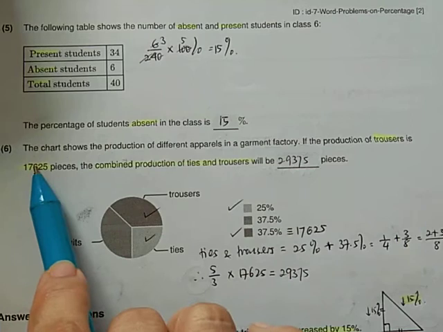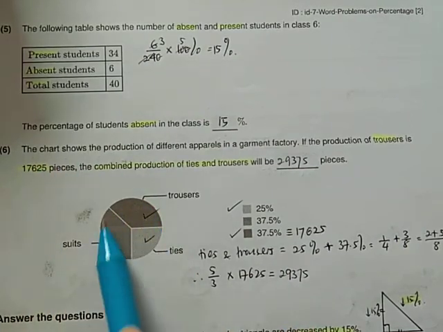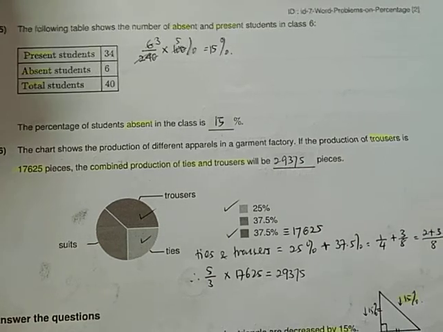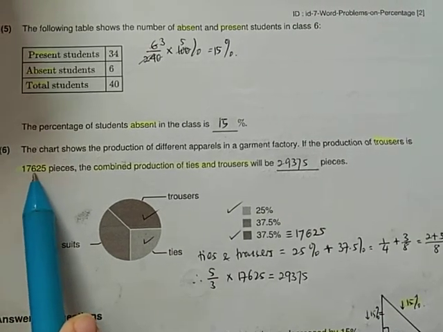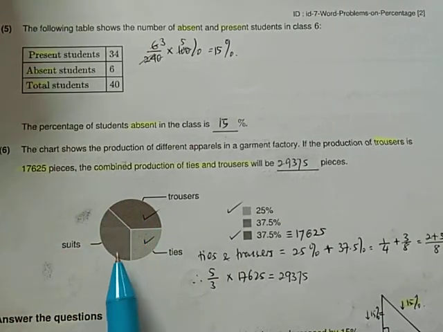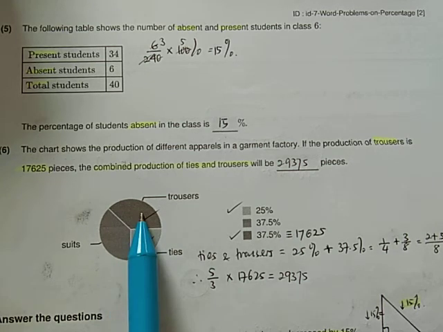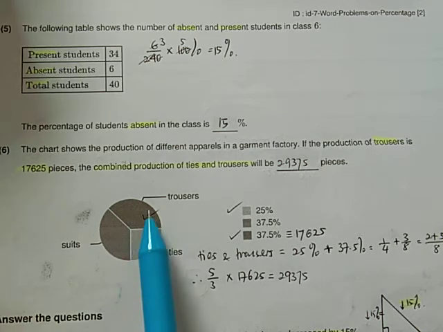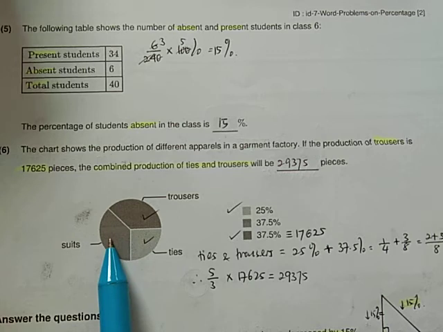Number 6. The chart shows production of different apparel in a garment factory. If the production of trousers is 17,625. Now look here. Suits is 37.5%, same as trousers, and the tie is only 25%, 1/4. This is 1/4. This is actually 3/8, 3/8.